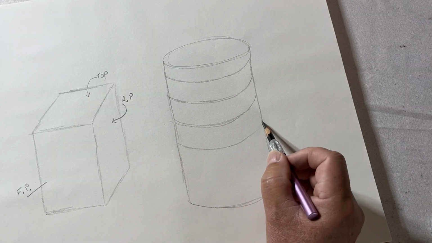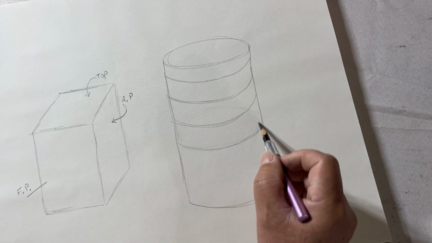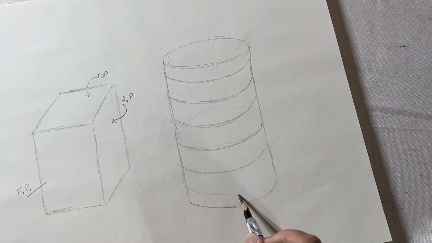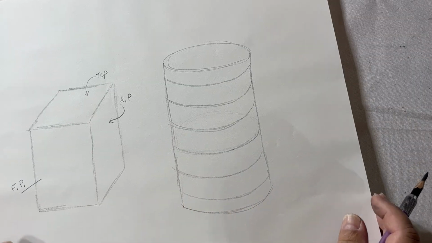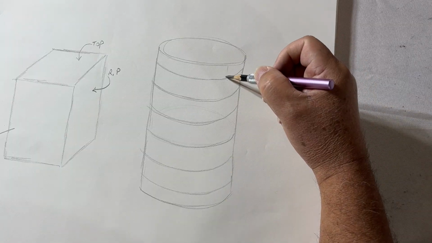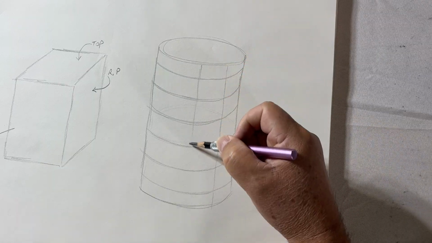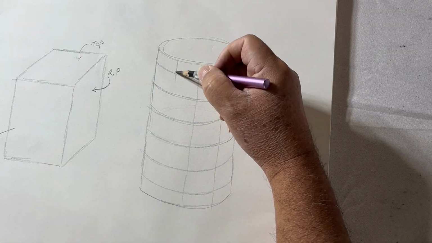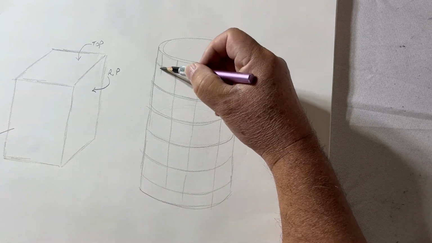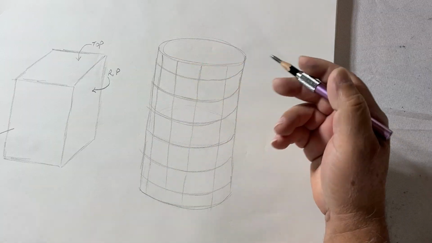So I'm just going to do a little bit of this here. So imagine that they would go all the way around like so, if it was see-through. These, on the other hand, would stay straight. And as they go back into the distance, because it's in perspective, they do appear to get a little bit smaller, right? Because that's one of our basic rules.